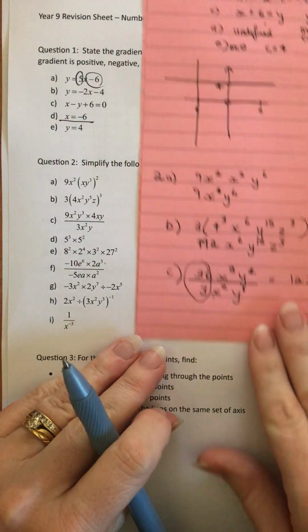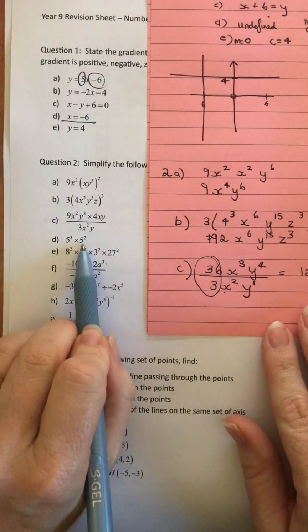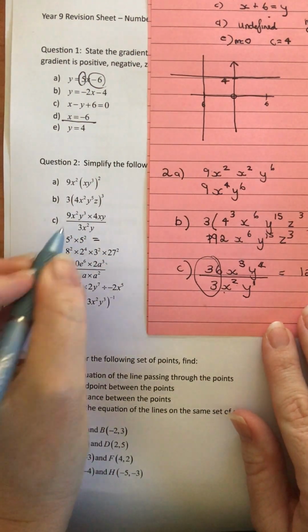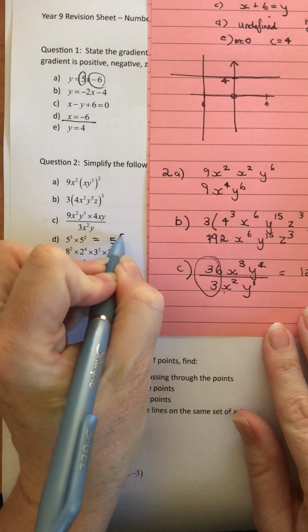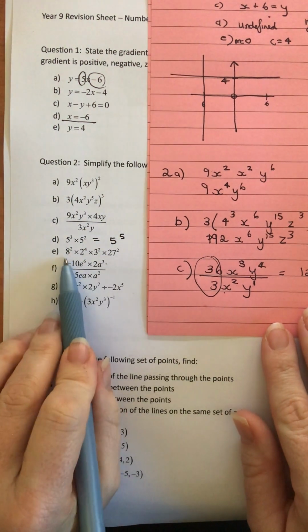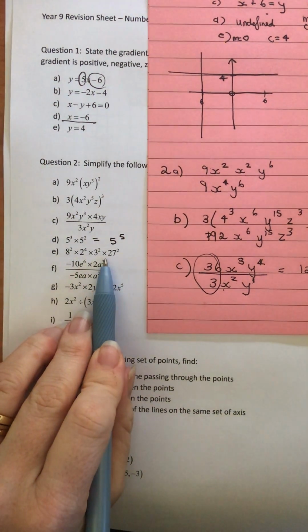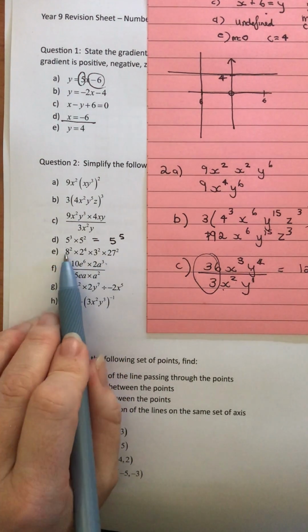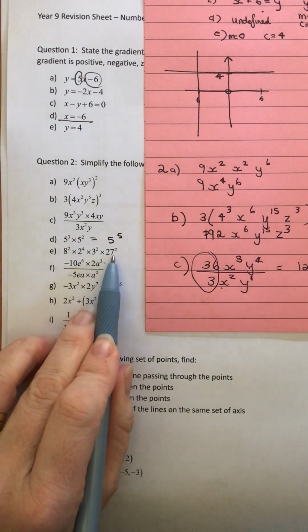Going on to D, we've got 5 to the power of 3 times 5 to the power of 2. I'm just going to fit that one in right here and write that as 5 to the power of 5. Then I've got down here one that's a little bit trickier because we need to break down some of these ones that we've got here.